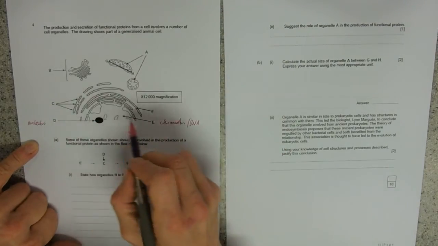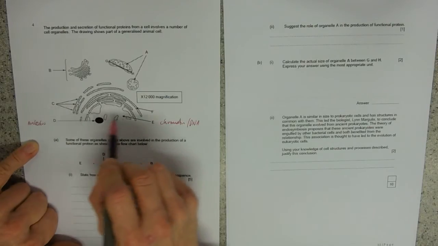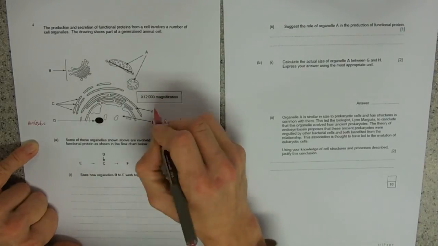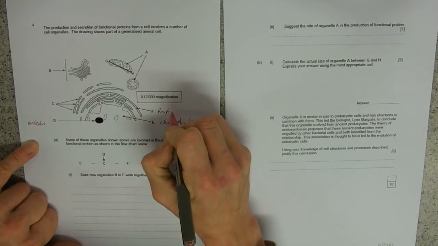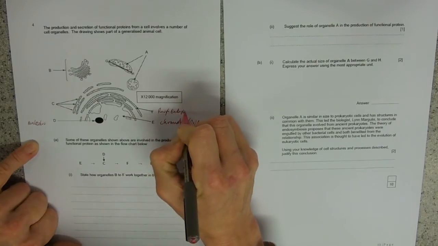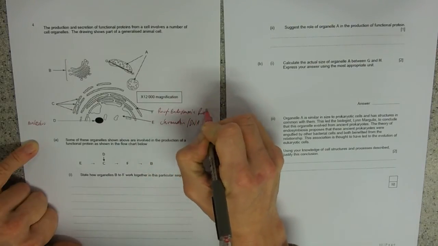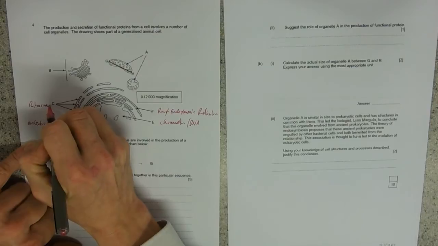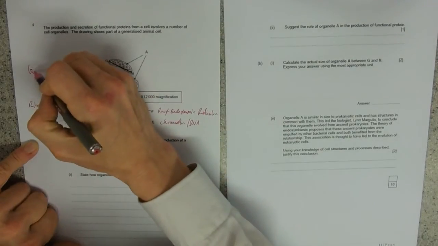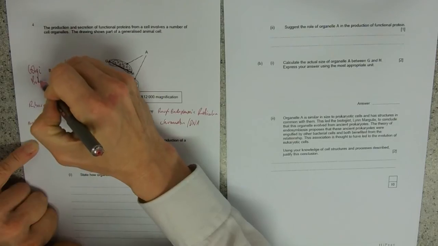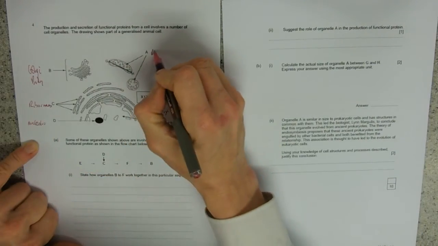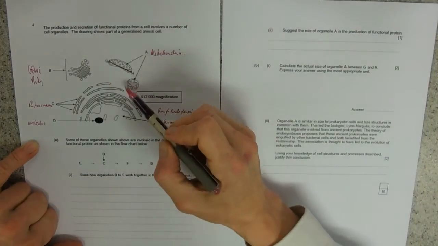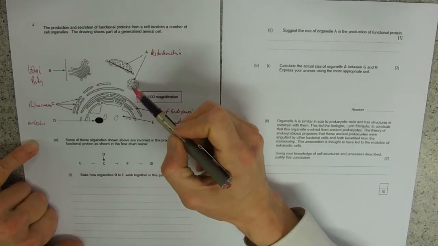F and C appear to point to the same thing, but C is the little dots and F is the membranes. So F is rough endoplasmic reticulum, C are ribosomes, B is the Golgi body, A is mitochondria. They're both the same thing, but one is facing towards you and the other is cut sideways.